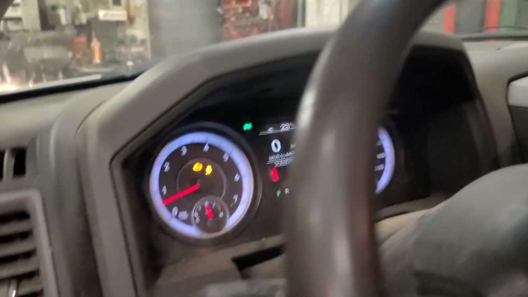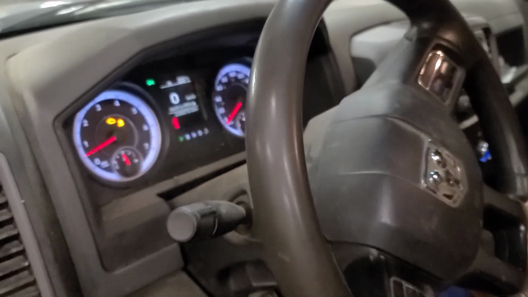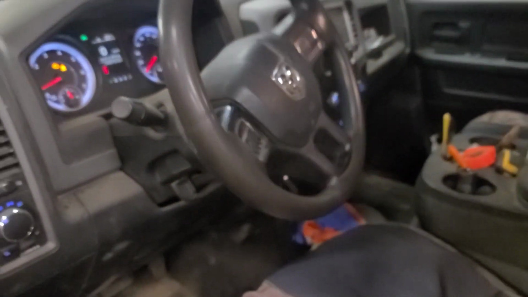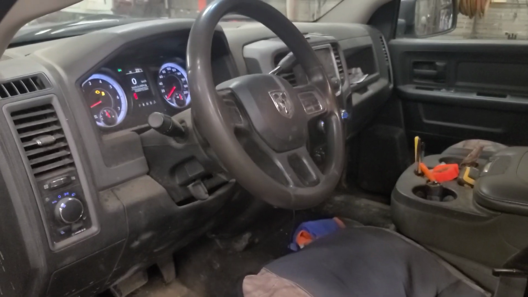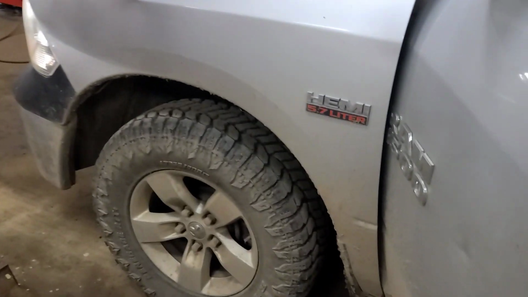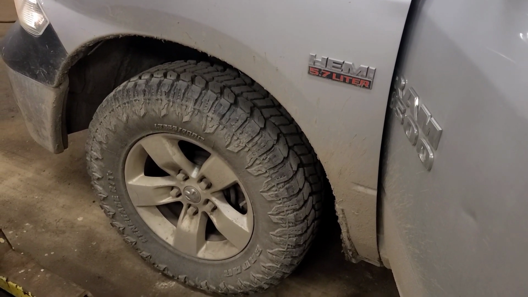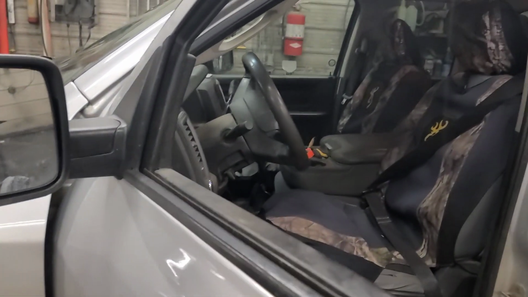Watch what happens with the steering wheel. Isn't that cool? And it'll just sit there and do that.